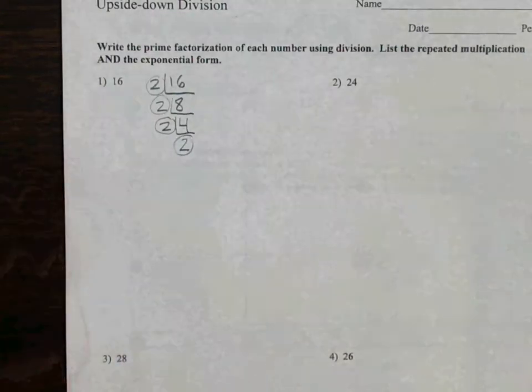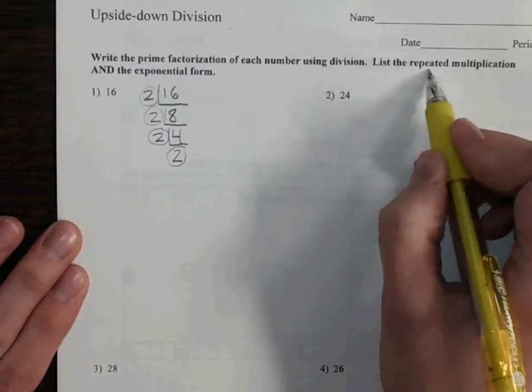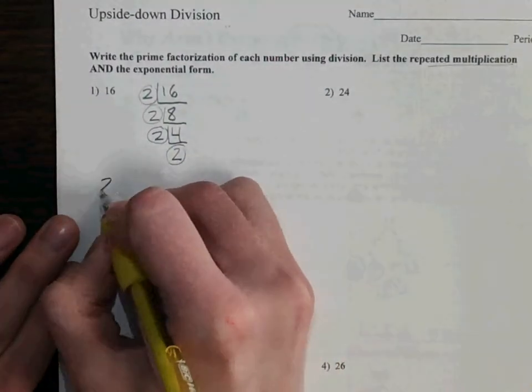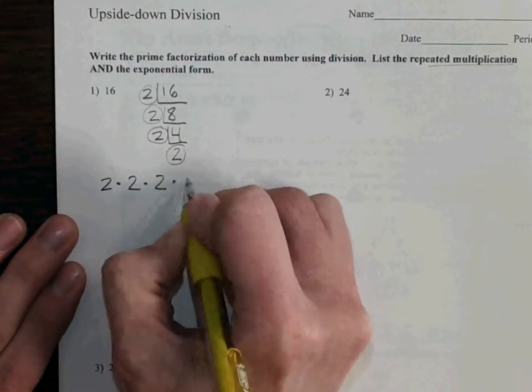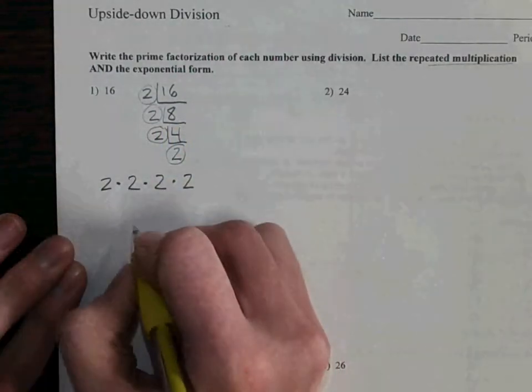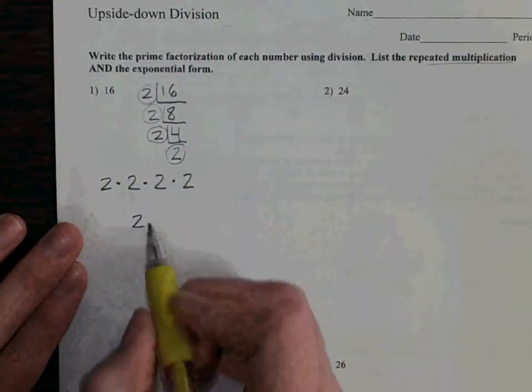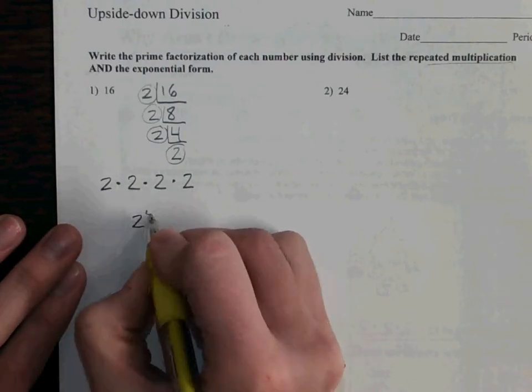Let me circle it. So for 16, my repeated multiplication version is going to be 2 times 2 times 2 times 2. And my exponential form is going to be 2 to a power. Count how many we have. 1, 2, 3, 4. 2 to the 4th power.